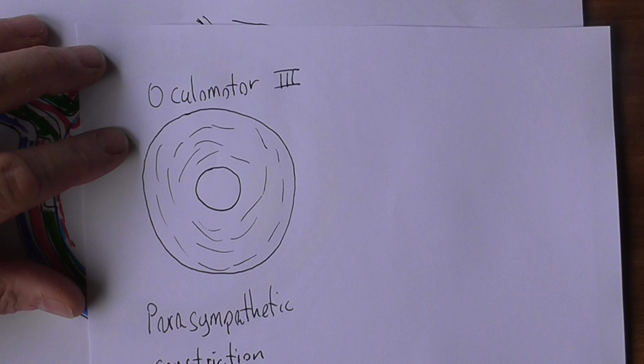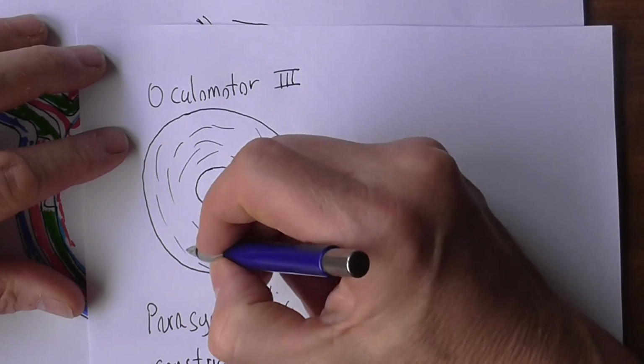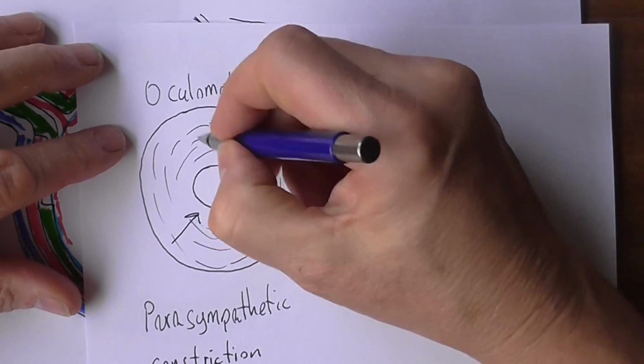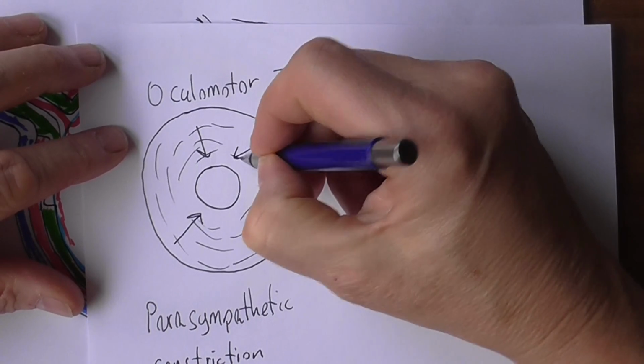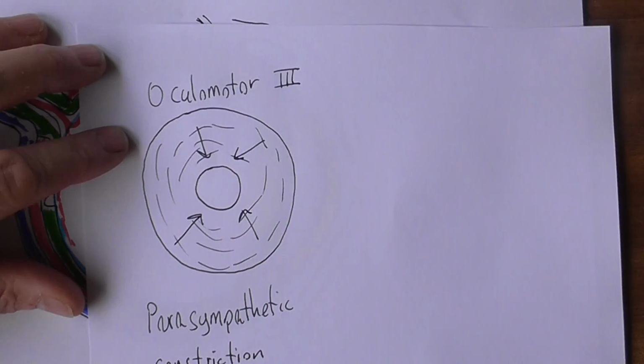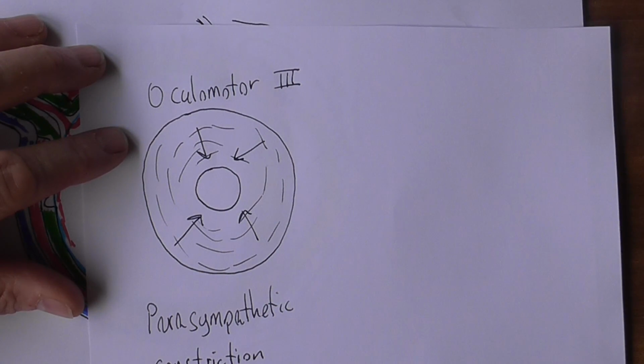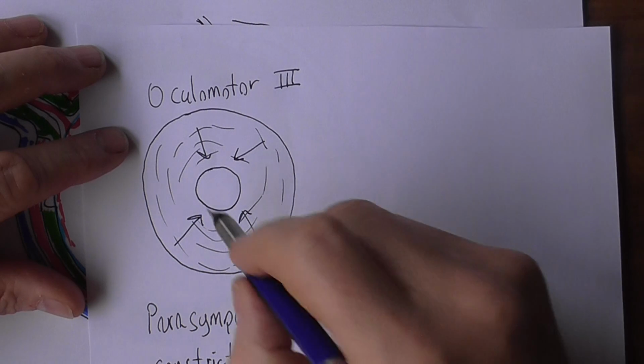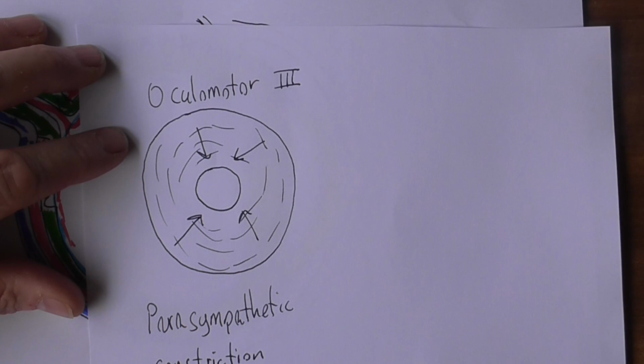It's the same nerve, though a different branch, that controls the ciliary muscles. So the contraction of the circular muscles, the sphincter pupillae muscles, is reducing the size of the pupil. We get contraction of the pupil.